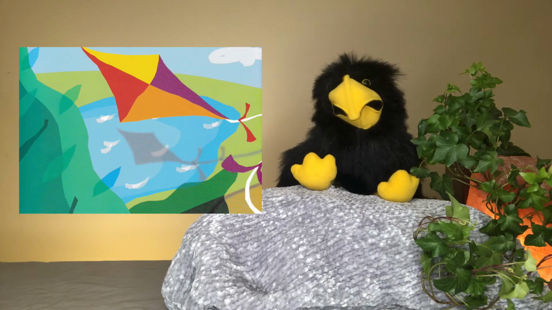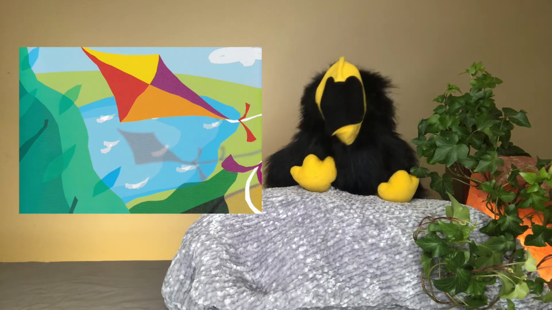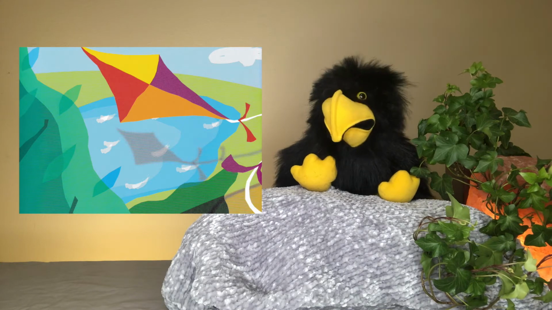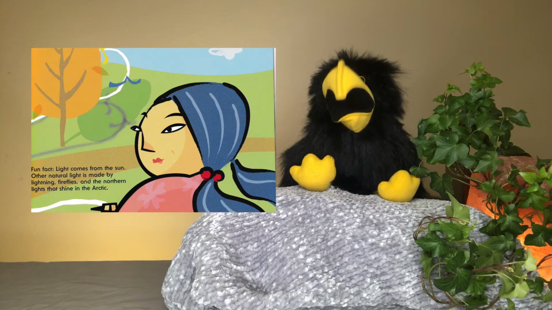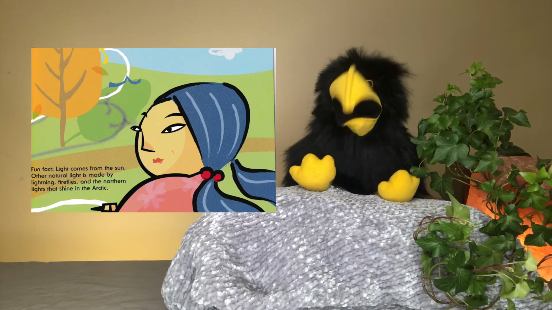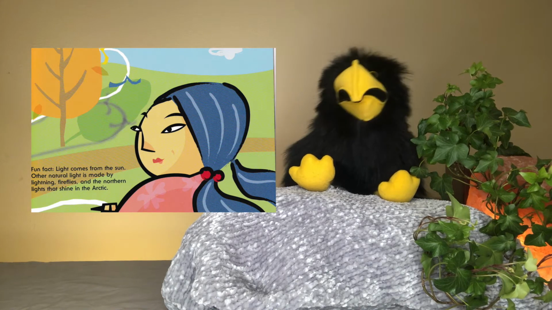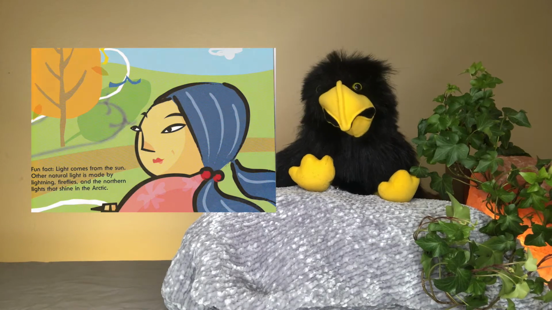Delightful light. Shadows play on a sunny day. Water glints and gleams. At a storm's end, a rainbow bends. Wherever you look, light dazzles and dances. It makes wonderful shapes and colors. Light is what lets you see things. Fun fact, light comes from the sun. Other natural light is made by lightning, fireflies, and the northern lights that shine in the Arctic.